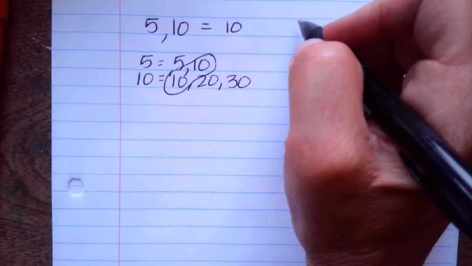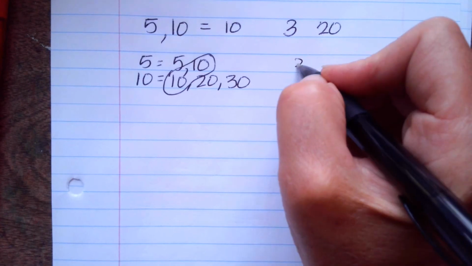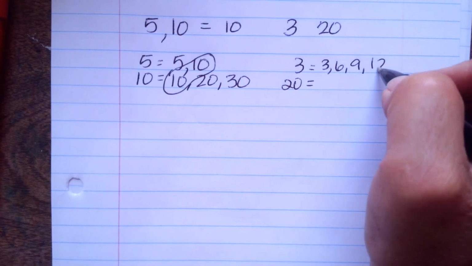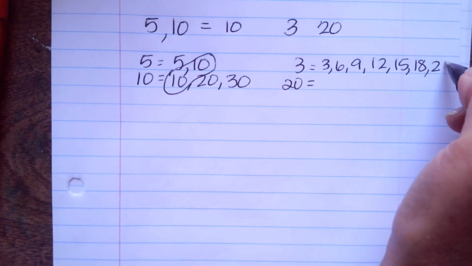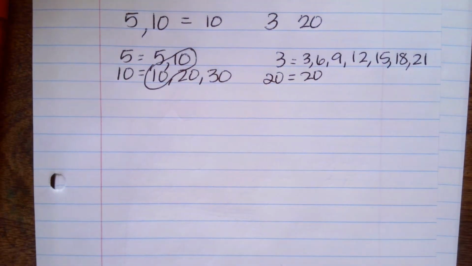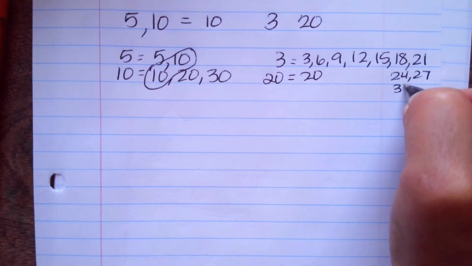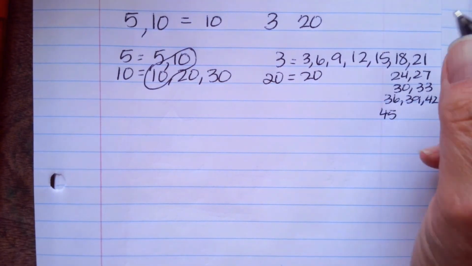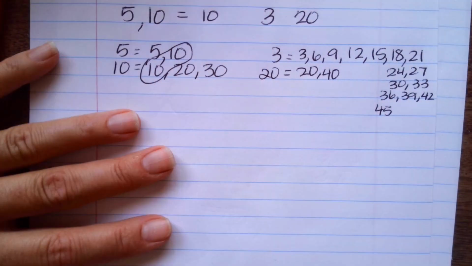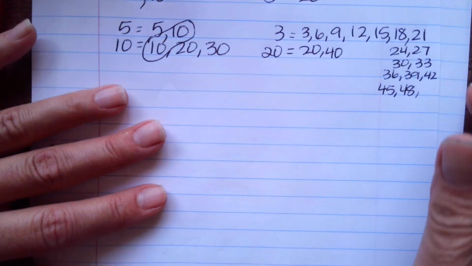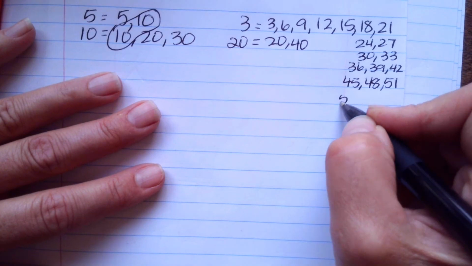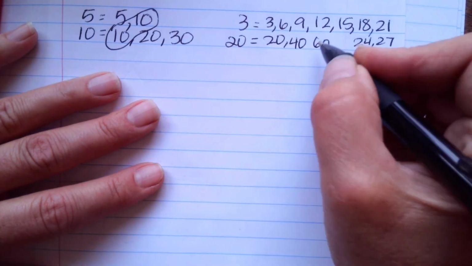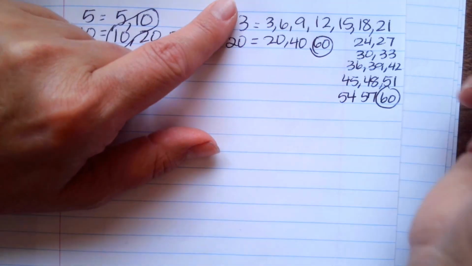Now I'm going to try it with a little bit of a harder number, 3 and 20. So I'm going to rewrite the numbers down here, and I'm just going to count by 3s until I get to a common number. So far I don't have a common number, right? So I'm going to keep counting up. I still don't have a common number, so sometimes it takes some time. Okay, now I have my common number, and it is 60. So the least common multiple of 3 and 20 equals 60.